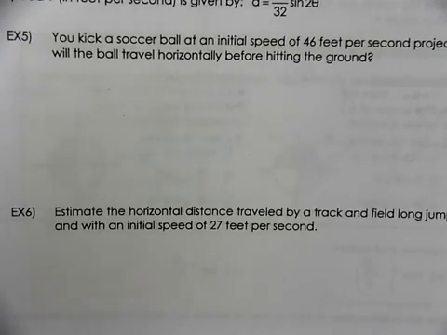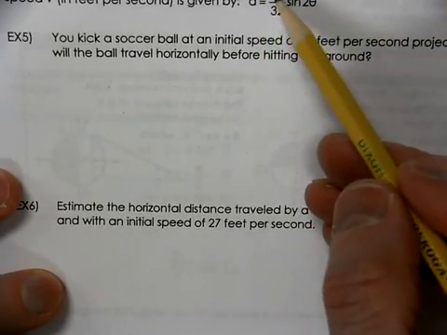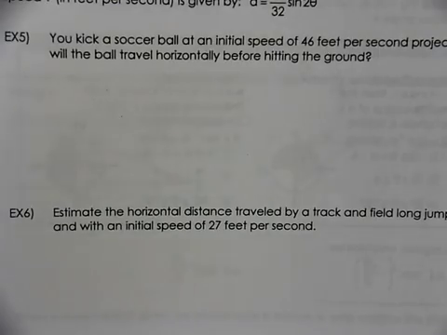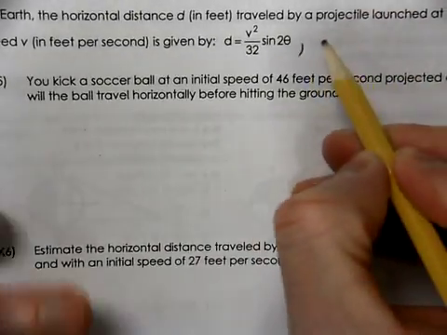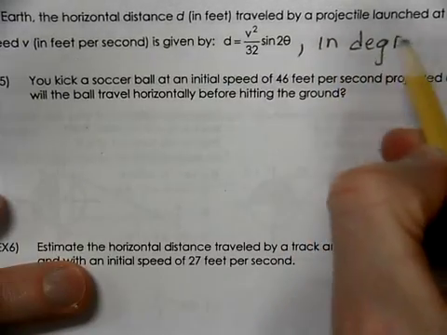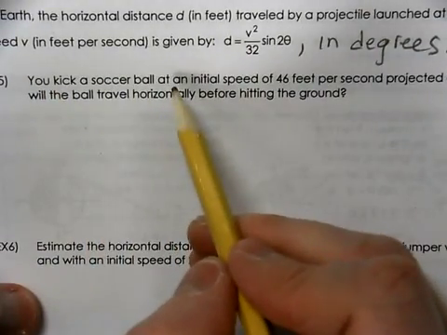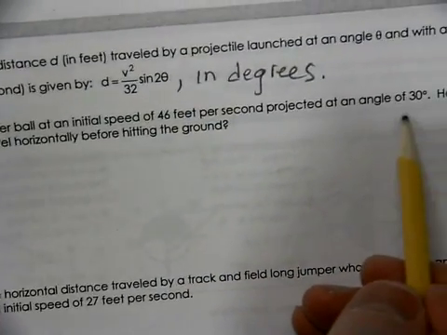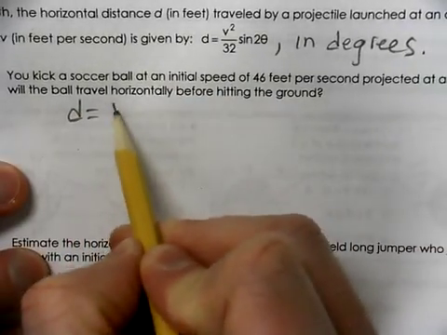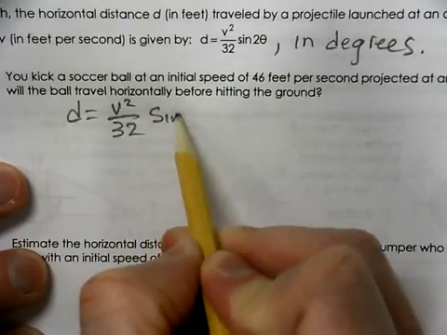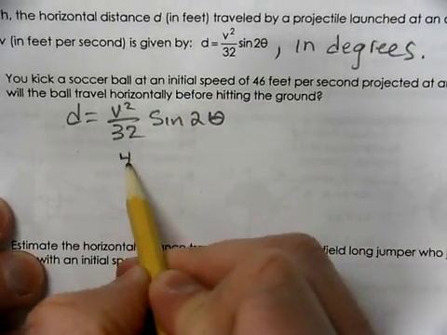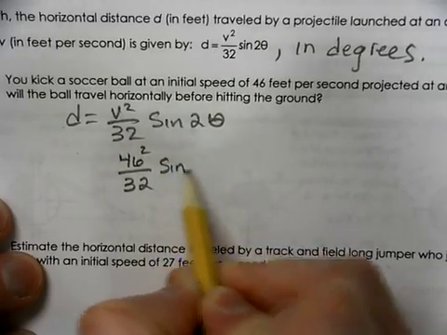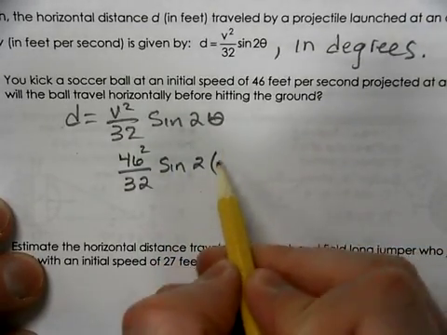On the back side, we're looking at an equation. Distance equals the velocity squared divided by 32 times sine of 2 theta. Theta is in degrees. So if you kick a soccer ball at an initial speed of 46 feet per second at an angle of 30, we're going to take our equation, plug in the 46 for the velocity, so 46 squared over 32 times the sine of 2 times our angle, which is 30.